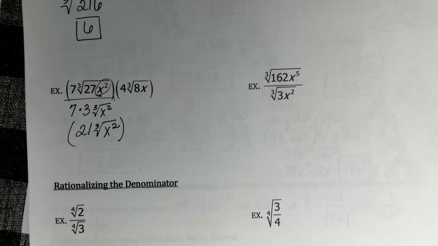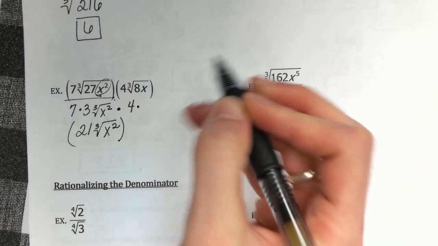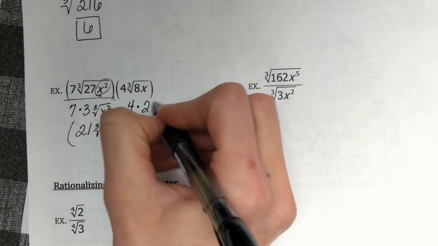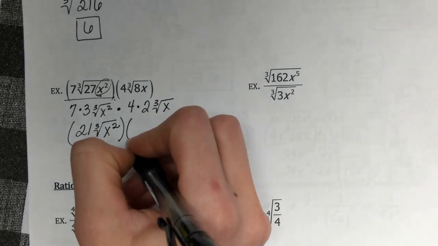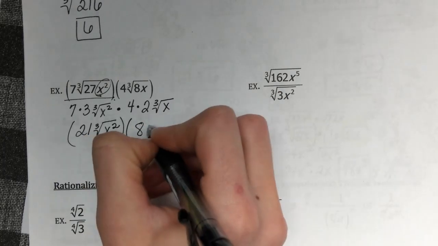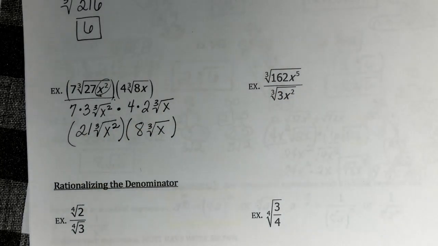Okay? Then I've got 4 cube root of 8x. So 4 times what? 2 cube root of x, which is 8 cube root of x. Alright?